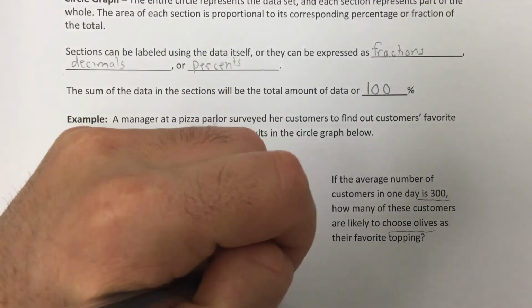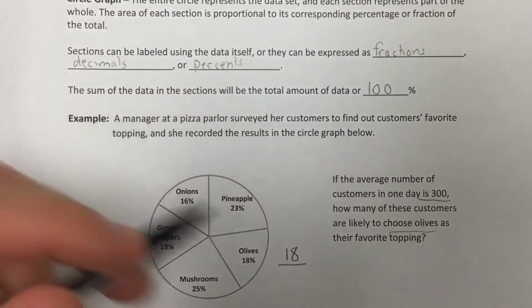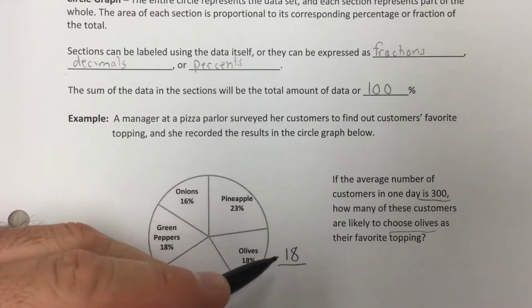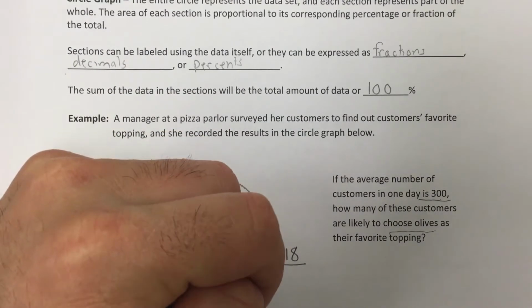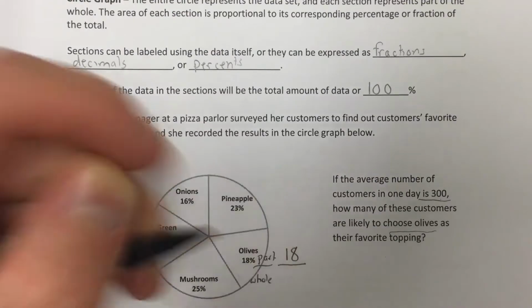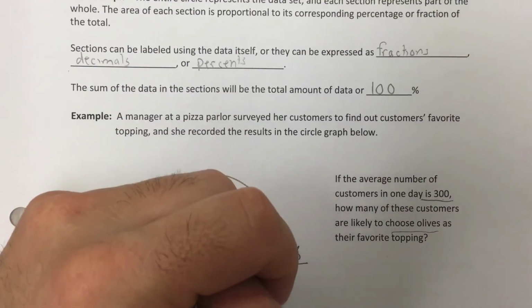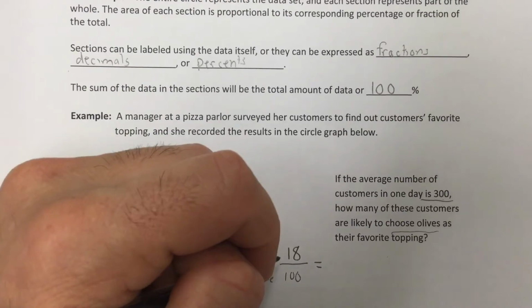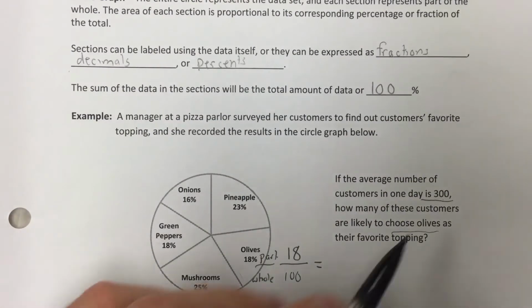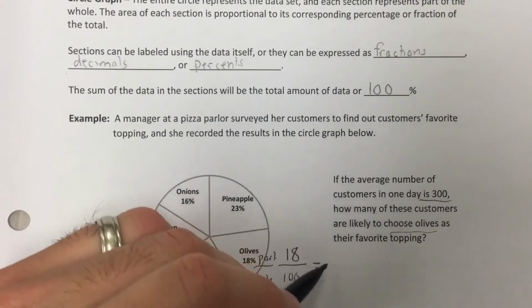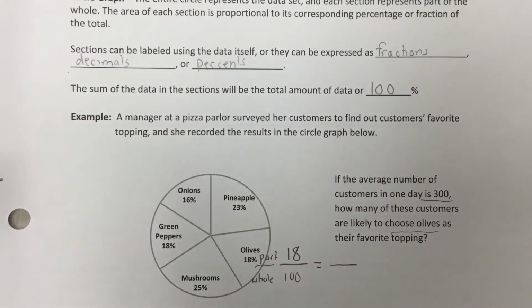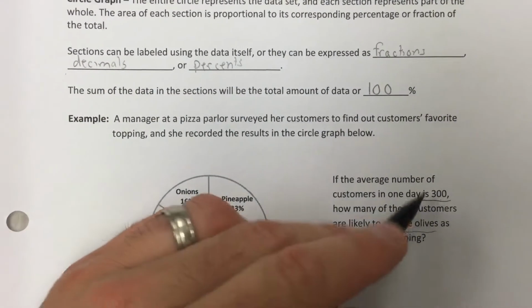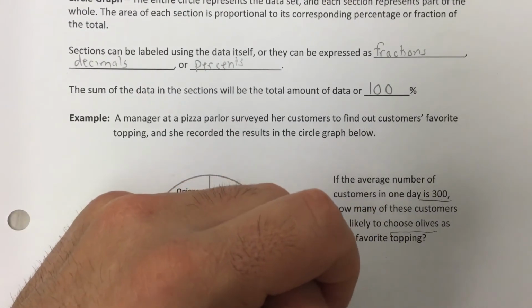So we can make a proportion that would be 18 over, and remember, 18% is part over whole. That's really what we're doing here, part over whole. So 18 is out of 100%, and that would be equal to, again, part over whole. We don't know the part. We don't know how many people on a given day would like olives. The whole, though, we know is 300.